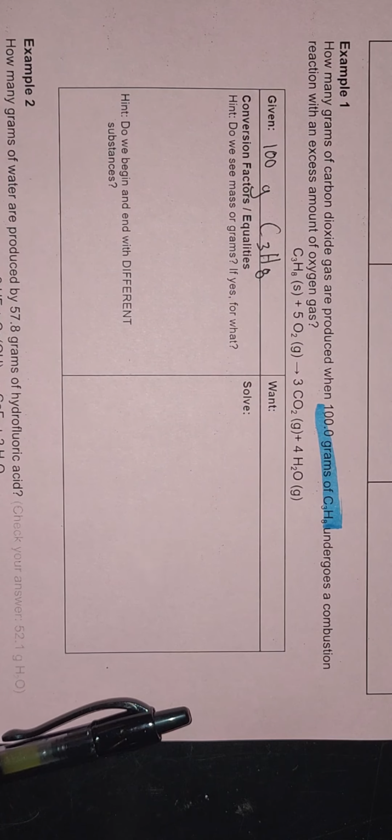All right, so let's look at solving one of these three-step problems. Now in this, again, as always, first thing we're going to do is identify the given and what we want to find. Your given normally is going to be a number and a unit with a substance. So we have a number, unit, and substance here. So that is going to be our given, that 100 grams of C3H8. And our wanted usually is going to start with how many grams, how much, something like that.